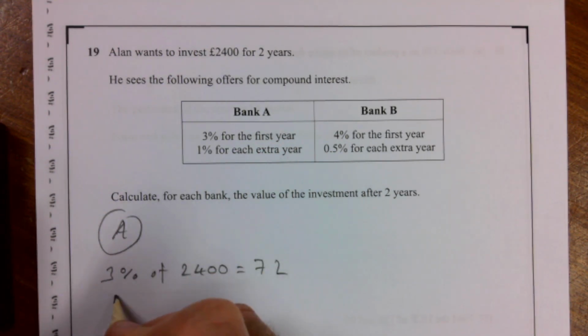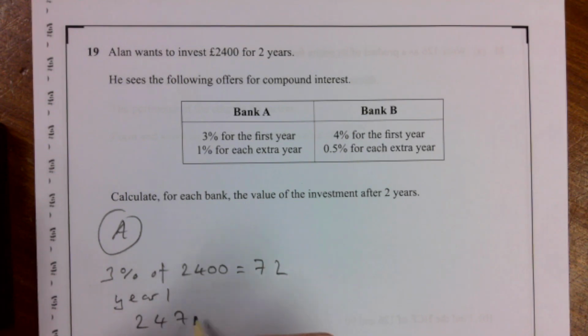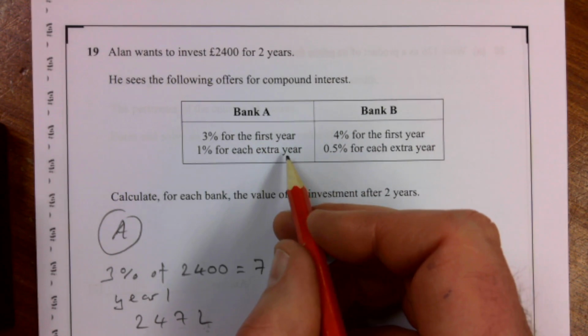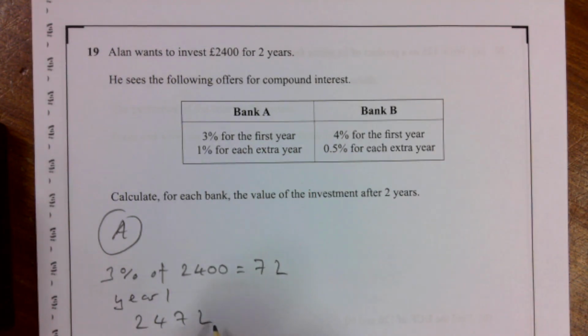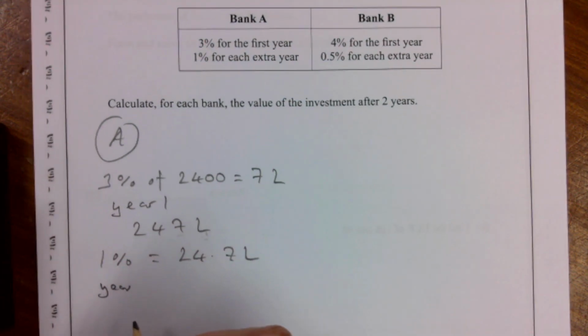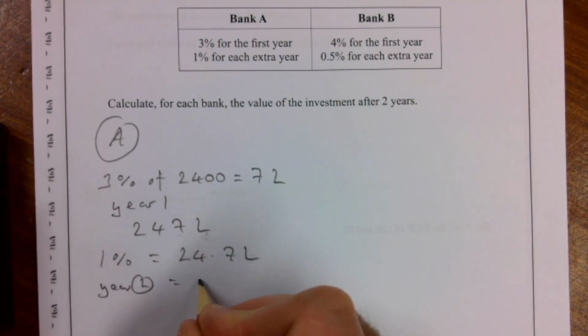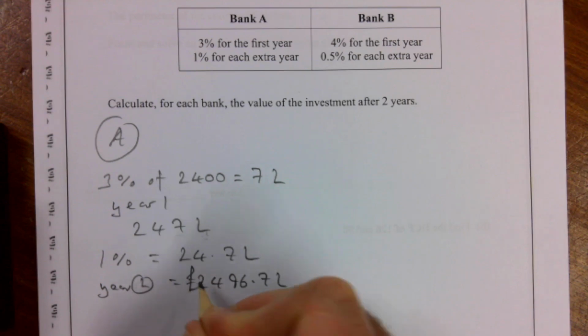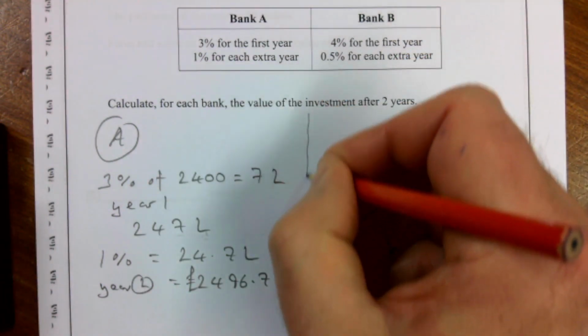So after year 1, he's got 2,472. And then 1% for year 2. So we want 1% of this. 1% equals £24.72. So adding those together, after year 2 it's 2,496.72. So we have that.